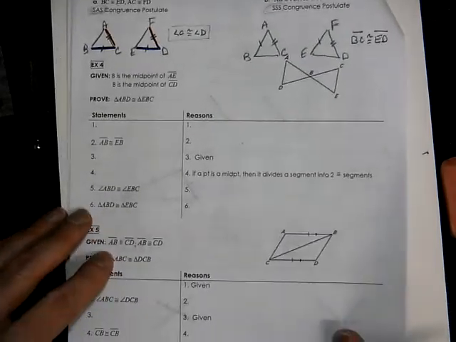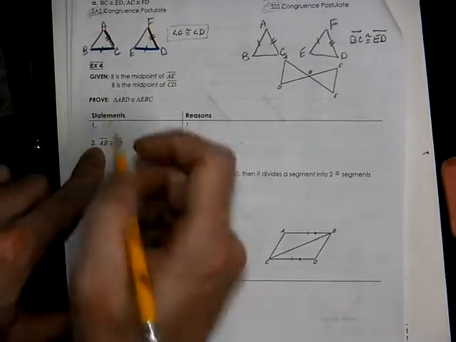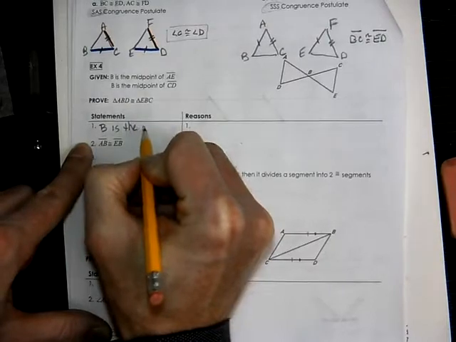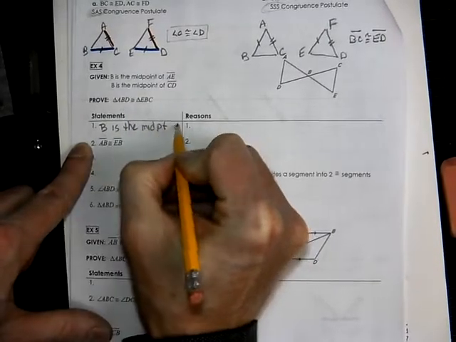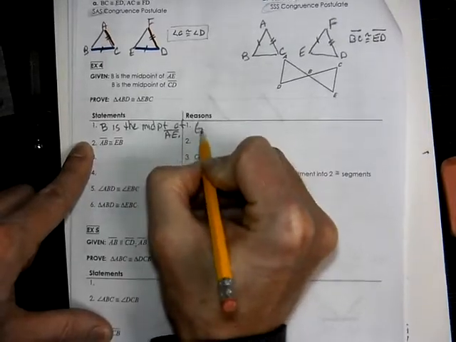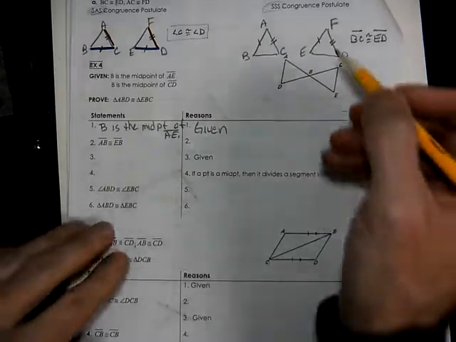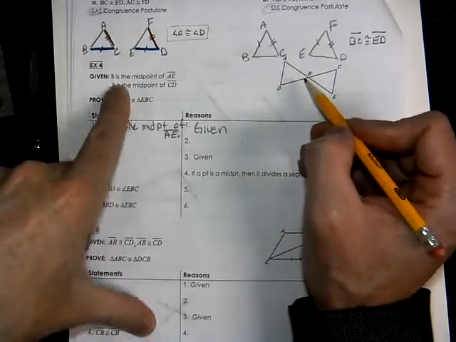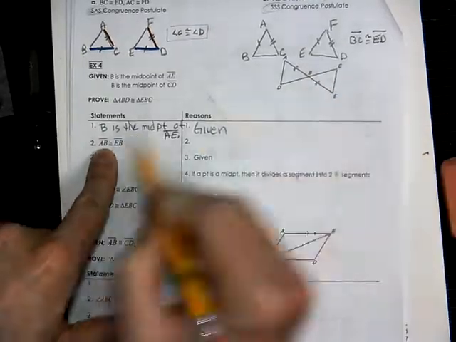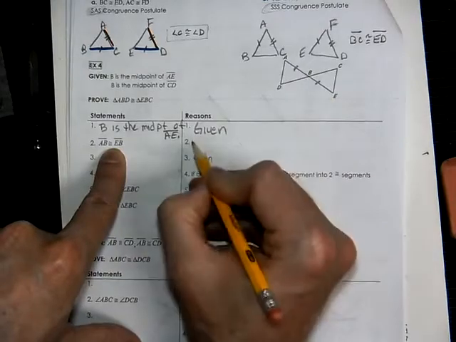All right, for our proof down here, we have B is the midpoint of AE. That is part of our given information. So if B is the midpoint of AE, we have 2 segments that are congruent. AB is congruent to EB.